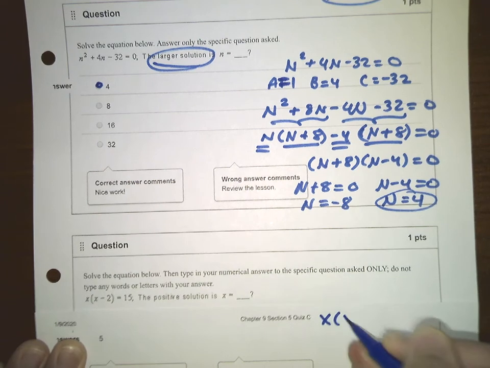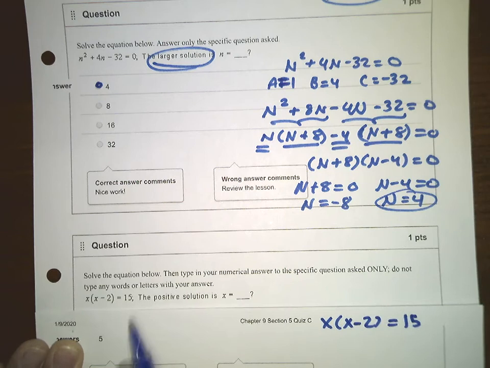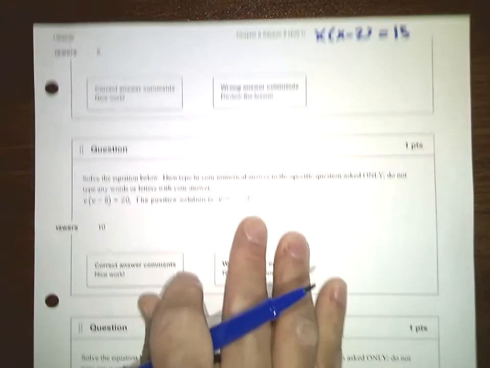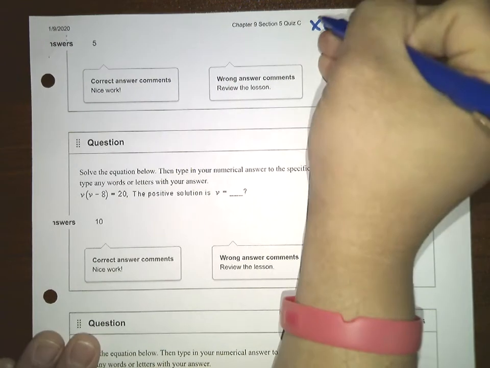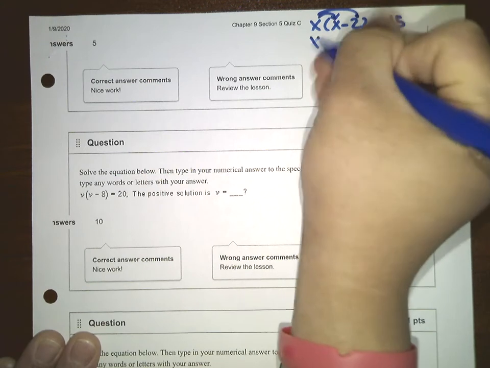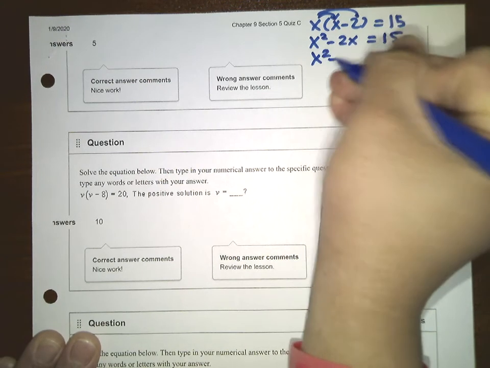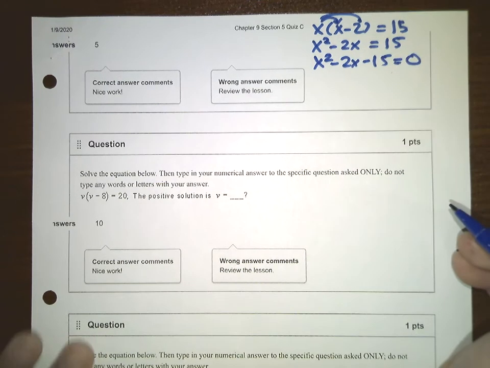So we have x times x minus 2 is equal to 15. This one is a little bit harder because all of the problems that we've had so far have had the equation equal to 0. This one does not have the equation already equal to 0. All right, so let's distribute the x. So x squared minus 2x is equal to 15. Then I'll subtract the 15 so that the equation is equal to 0. Then I'll factor this using the AC method.